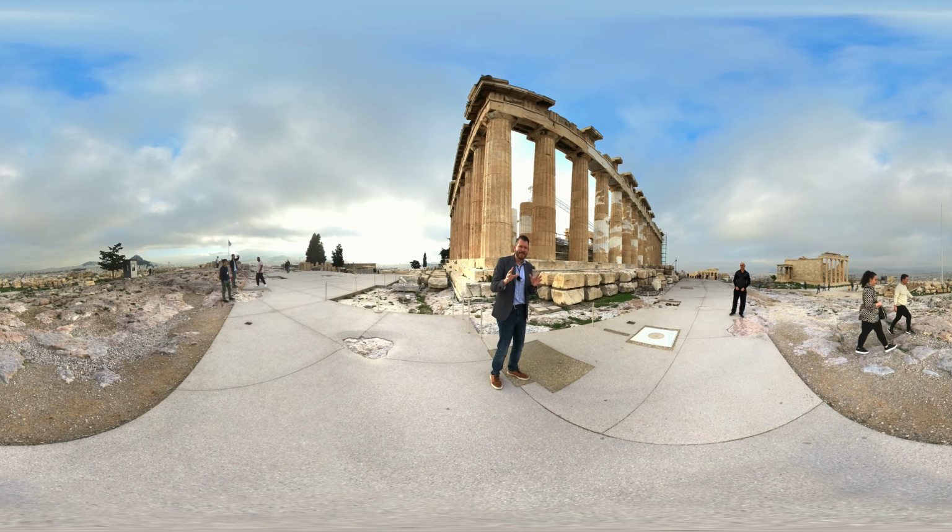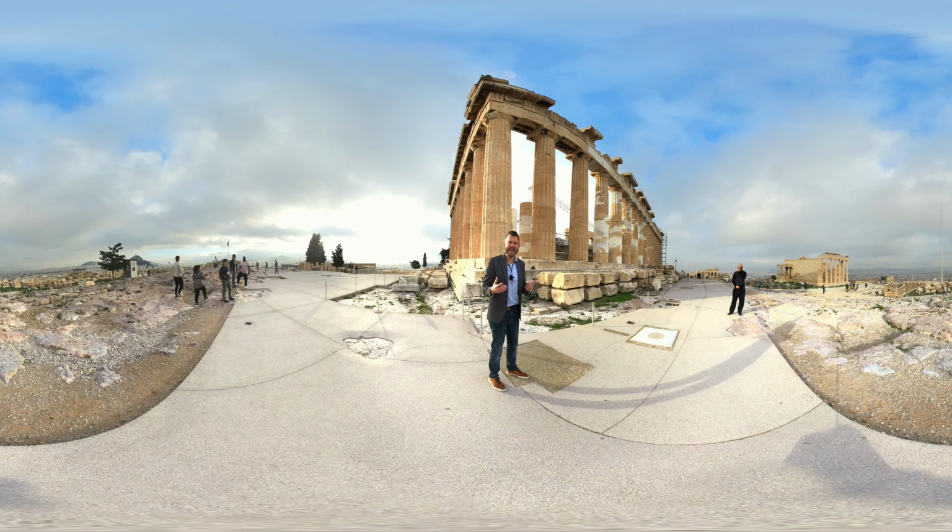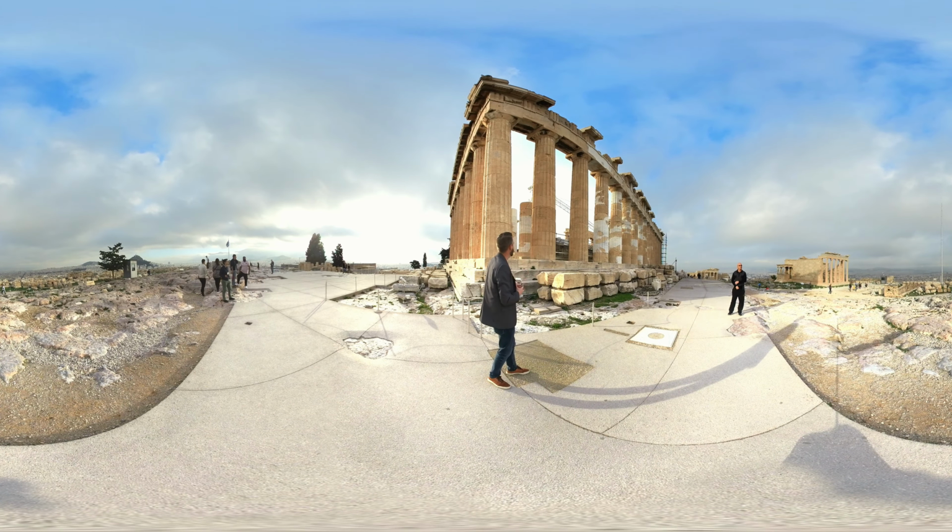So keep this in mind, and let this be a lesson in the immense amount of detail that went into the design and creation of the architecture of the Parthenon.